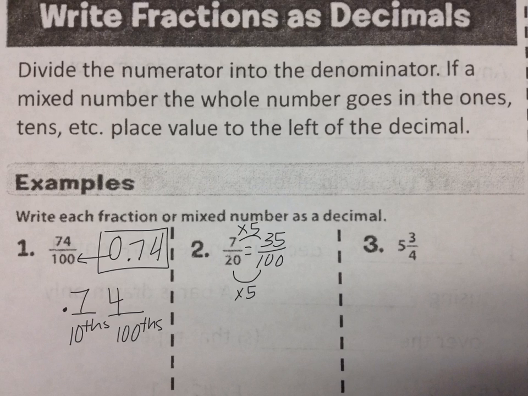Now I'm almost done. It's still a fraction. This basically says that there's a 35 in the hundredth spot. So I know that this is tenths, this is hundredths. I slide in the 35, and my answer is 0.35, terminating decimal.